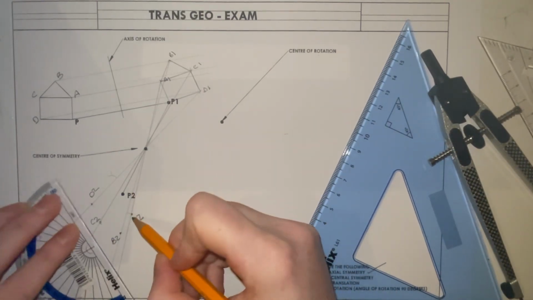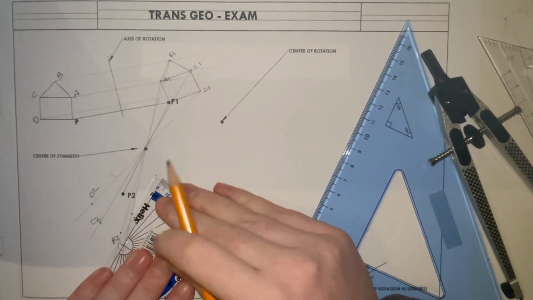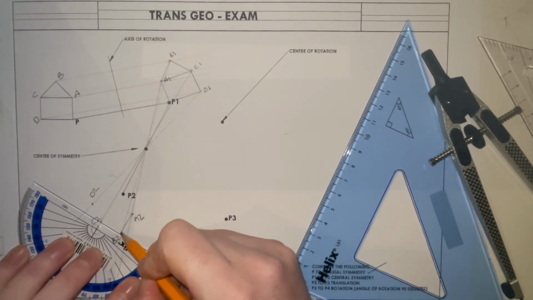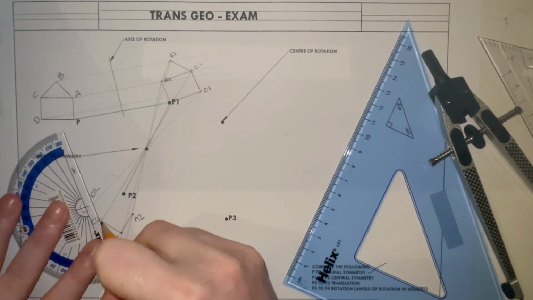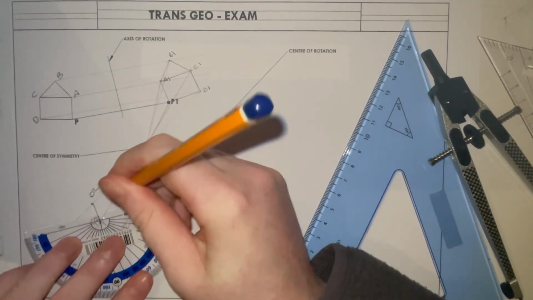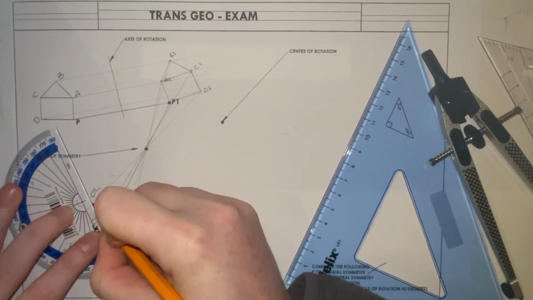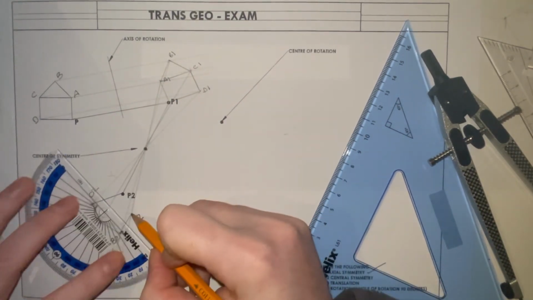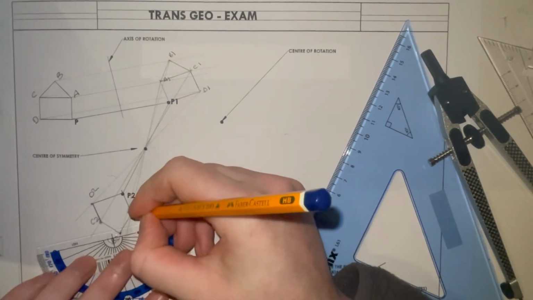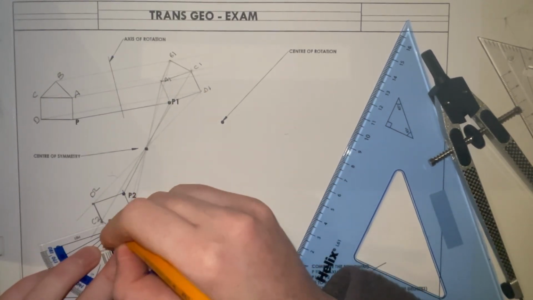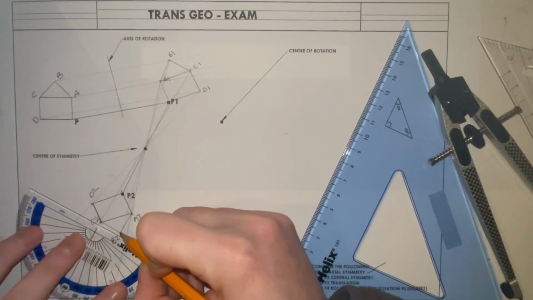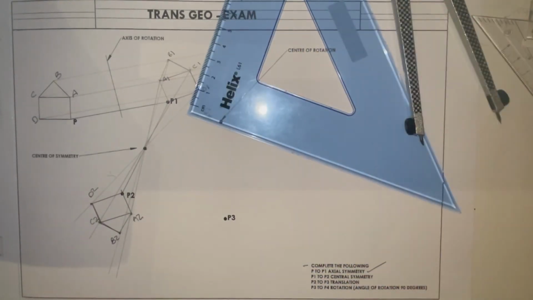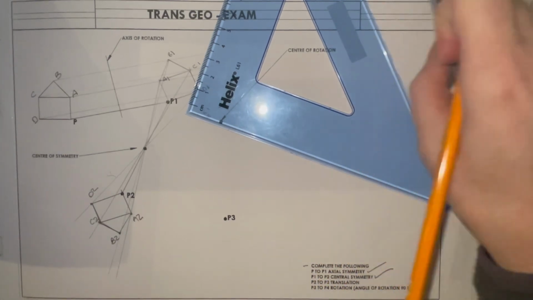So we'll go A to B, B to C, C to D. That wasn't very accurate. D to P, P up to A, and A over to C. So that is part 2 complete. That was our central symmetry.